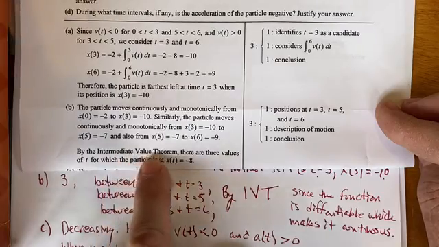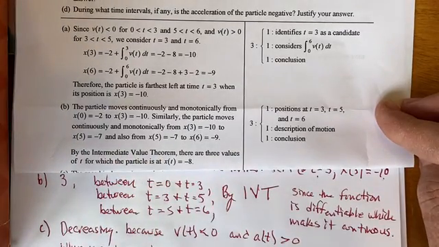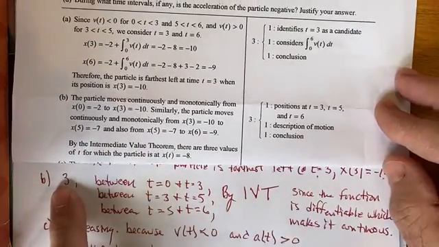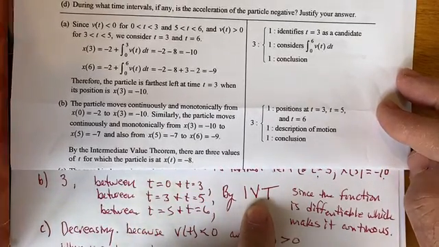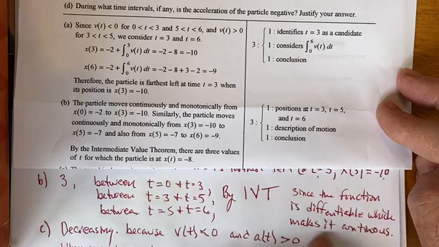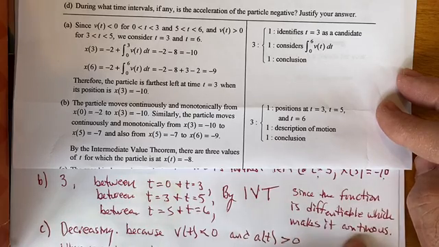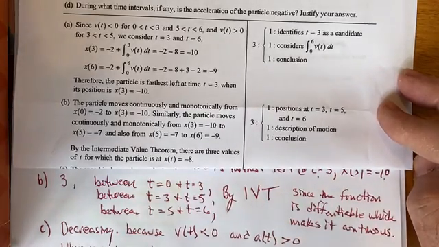And they say by the intermediate value theorem, there are 3. So I answered the question with 3. I said when they were and gave the reason, since the function is differentiable, which means it's continuous. That's the key, is it's got to be continuous.